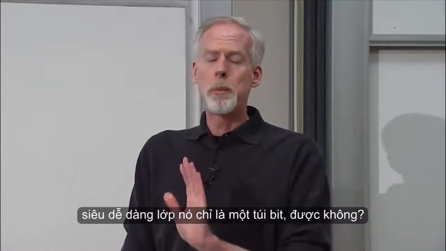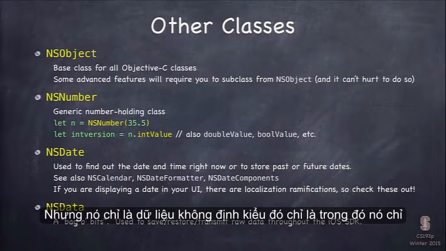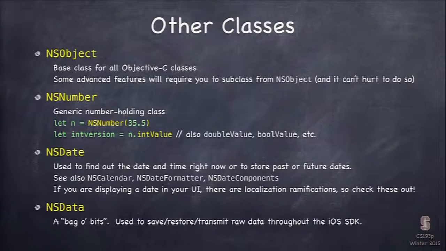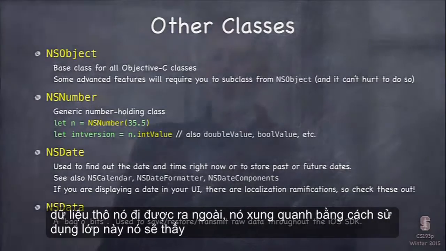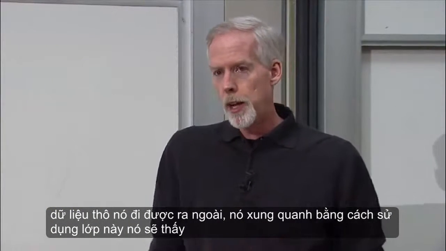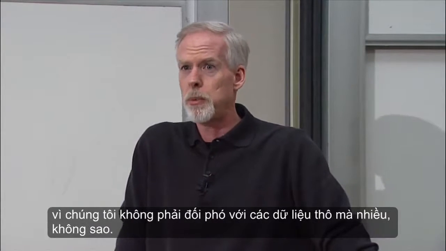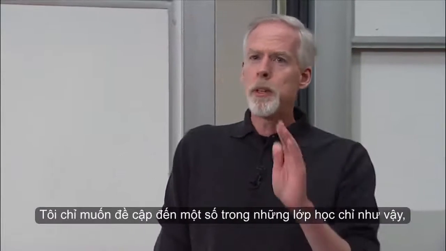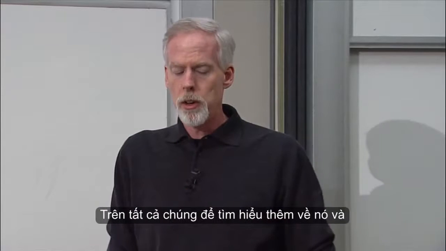There's NSData, a super easy class. It's just a bag of bits. Could be a gigantic bag of bits, small bag of bits, whatever. But it's just untyped data that's in there. You can think of it almost like a pointer to memory, and you just don't know what's in there. This is how iOS will pass around untyped, raw data. It passes it around using this class. It'll be obvious when we start using this what it's for. You're not going to be using NSData much in this class because we're not dealing with raw data that much. All right, so I just wanted to mention some of those classes just so you know they exist. You can check out the documentation on all of them to find out more about it.